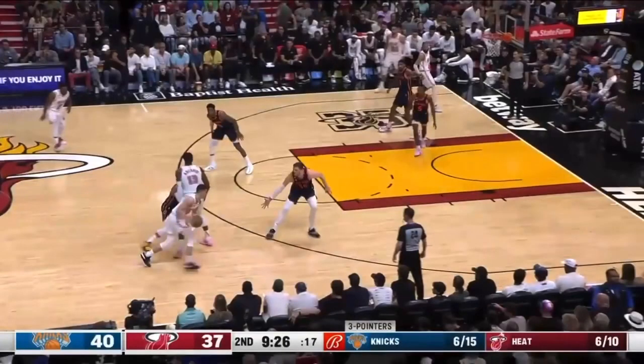Isaiah Hartenstein wants to be in drop coverage. You cannot let Tyler Herro turn the corner here. You've got to keep the ball in front of you.